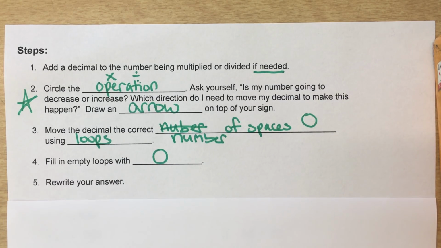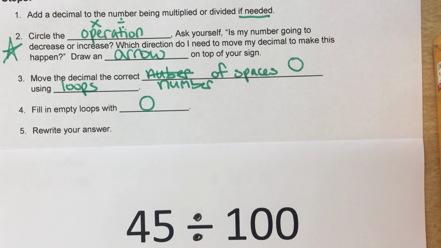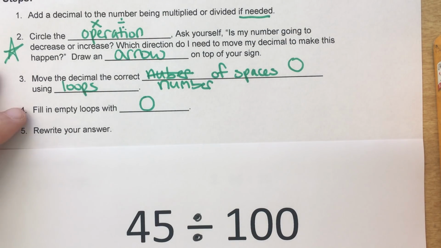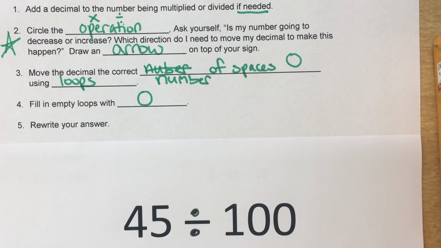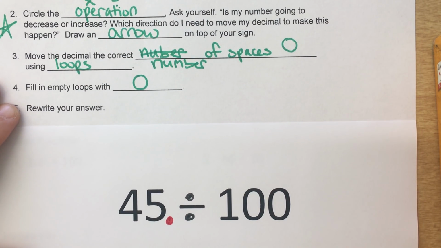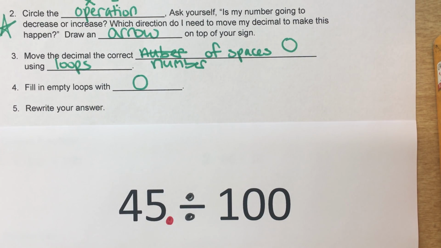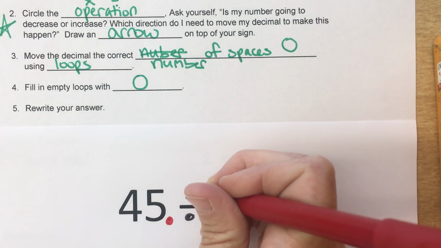Okay, my first one is this. Okay, 45 divided by 100. Okay, so my first step says add a decimal to the number being multiplied or divided if needed. Well, this is my number that's being divided, and it doesn't have a decimal, so I do need one. So I'm going to add one right here to the end. Okay, my second step says I'm going to circle the operation.